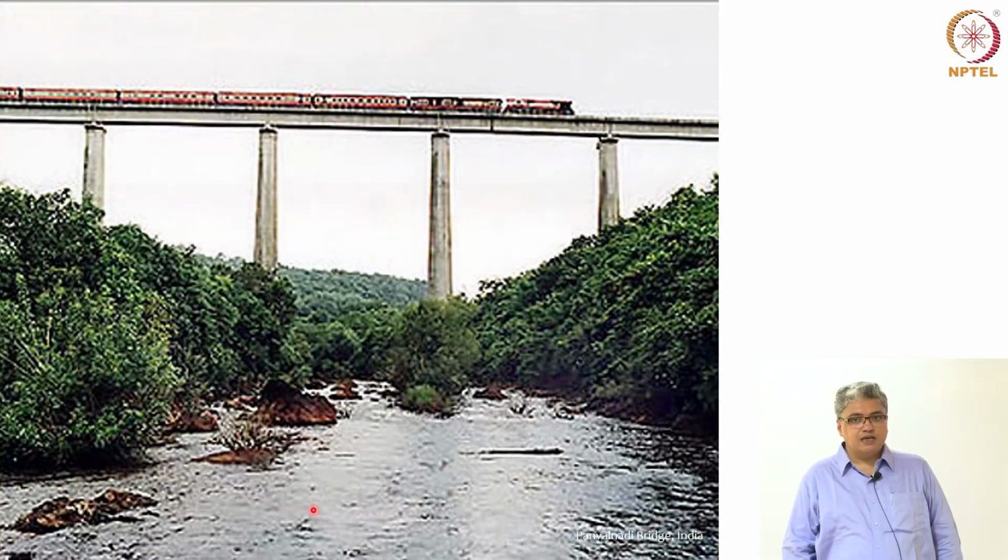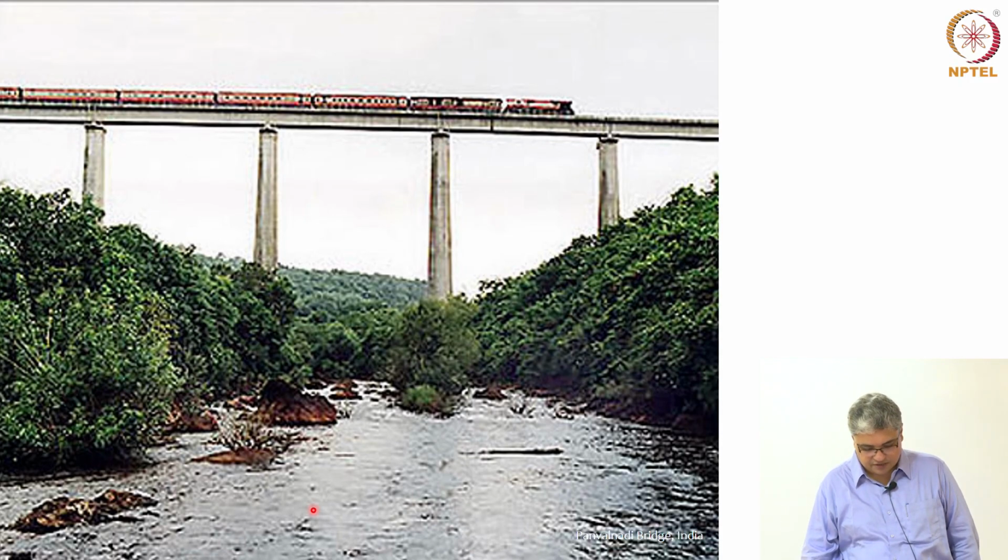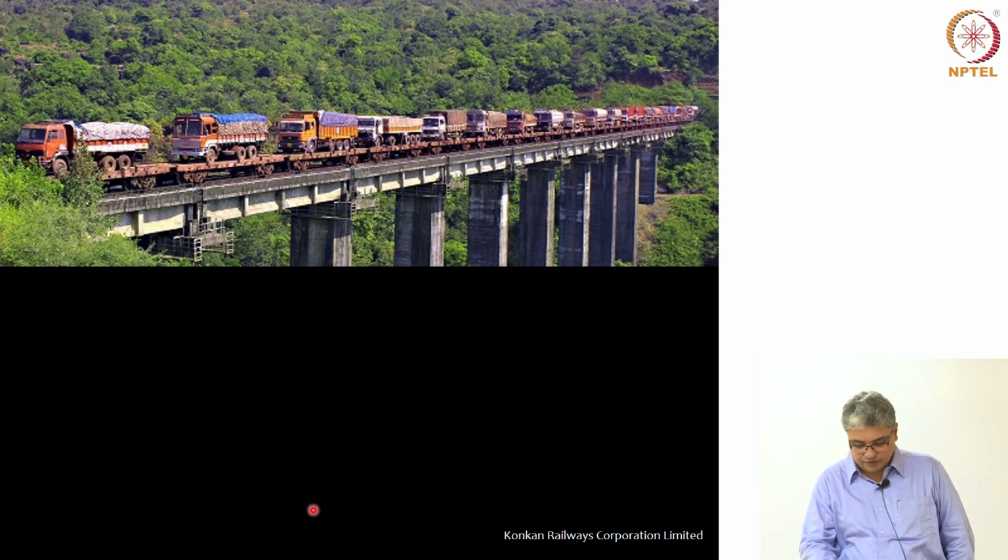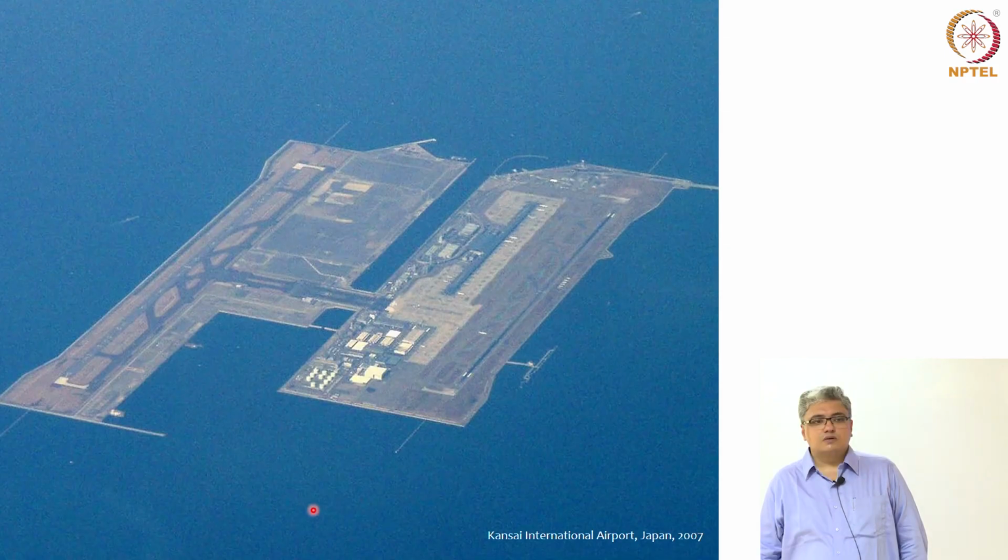The tallest pier that you will find in India is this. Just look at the height of those concrete piers, right? It's breathtaking. And this is part of the Konkan Railway project, and you will find such beautiful structures there. We aspire to do more. That's the only thing that I can keep on repeating.